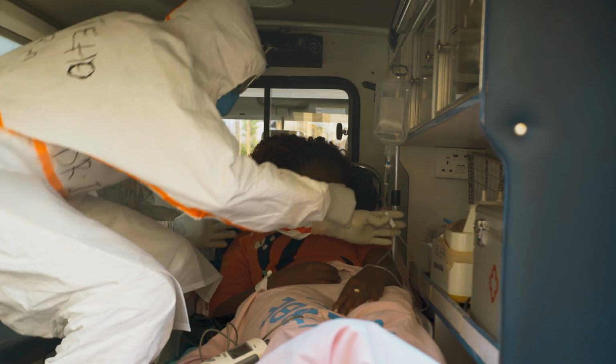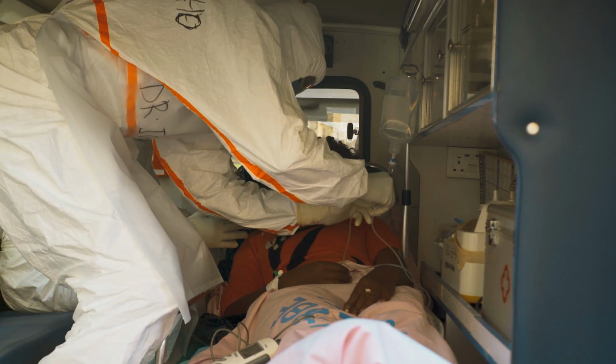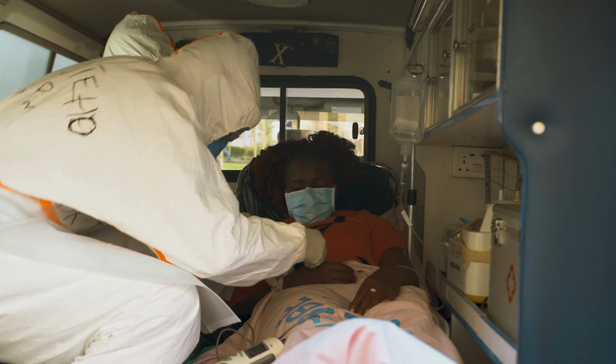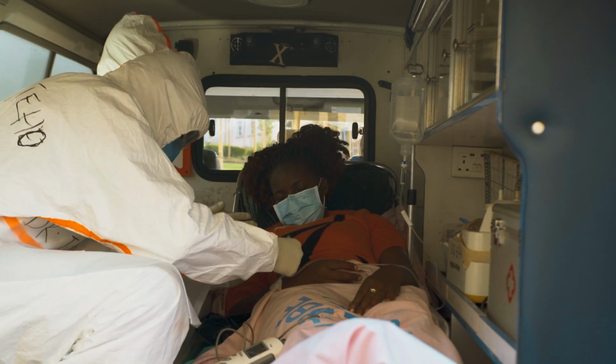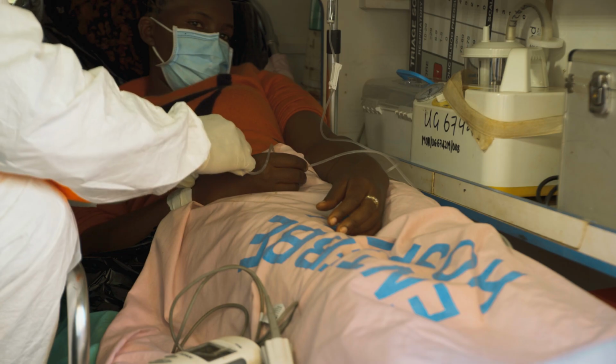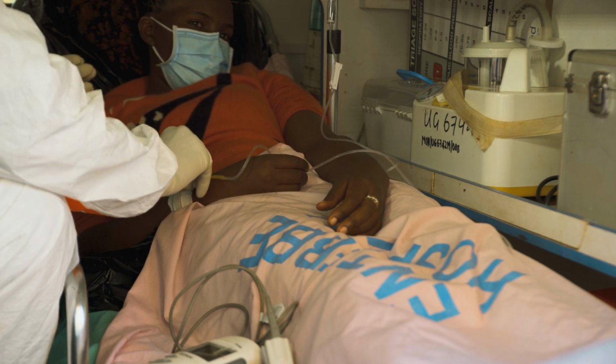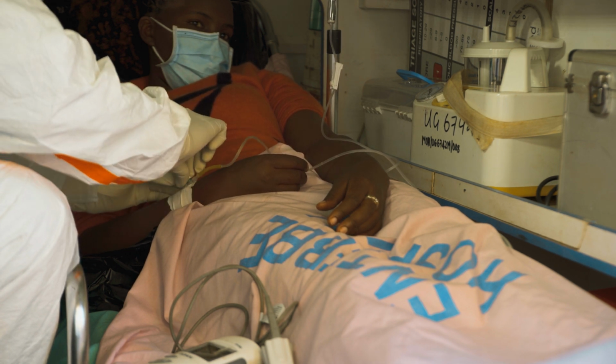In the ambulance, double-check that all necessary medical equipment and supplies are securely fastened to the transfer stretcher or bed, including oxygen tanks or other life support devices. Once the patient is safely secured, cover them with a clean sheet or blanket to provide comfort and maintain their privacy during the transfer.